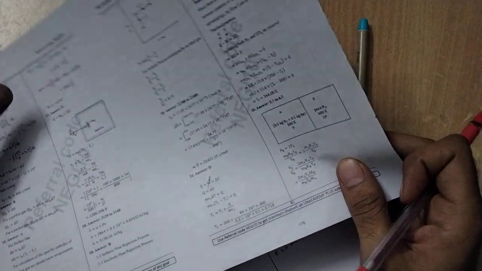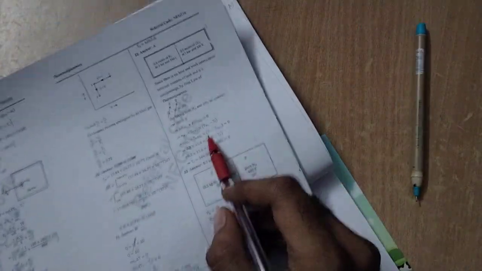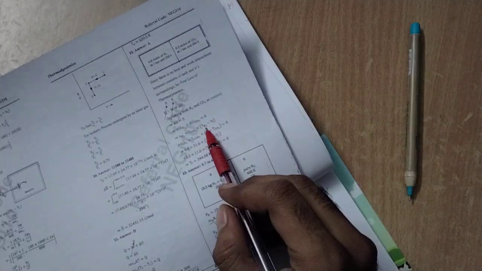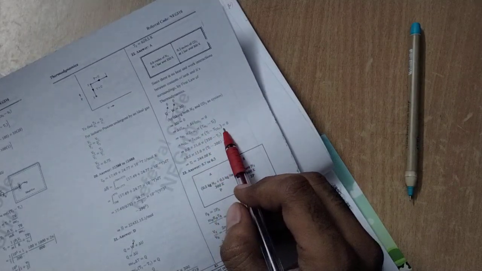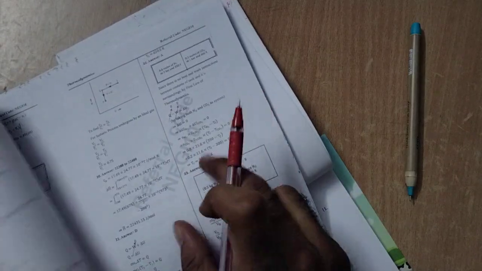22. T of nitrogen minus T final, and T final minus T of CO2. We will get this answer.